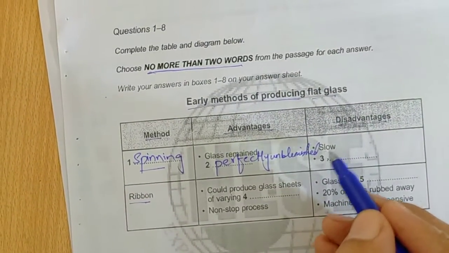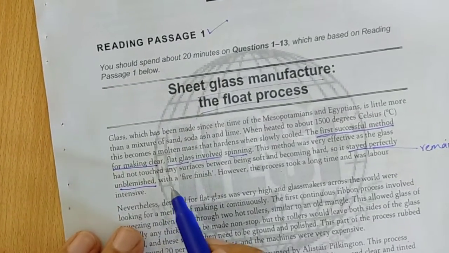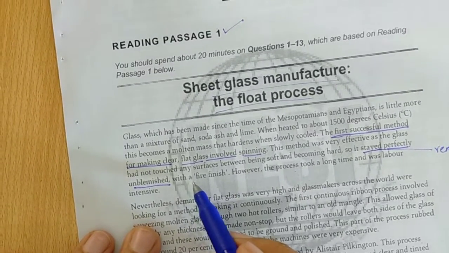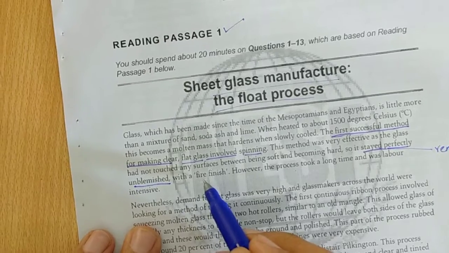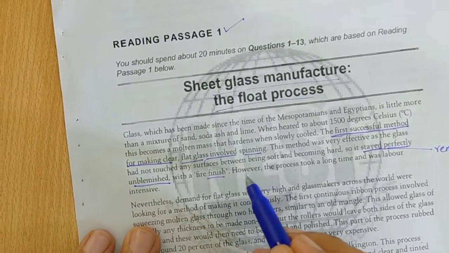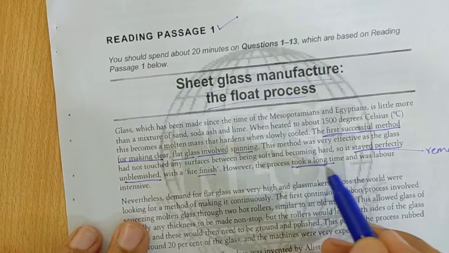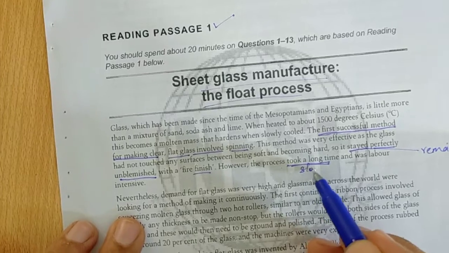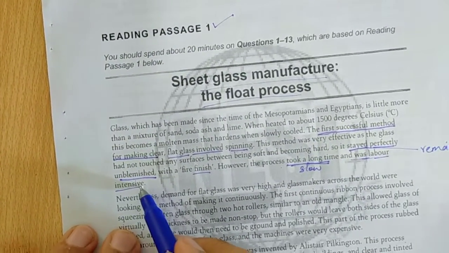And the third blank: a disadvantage is slow and dash. With a fire finish, however, the process took a long time. Means slow and was labor intensive.